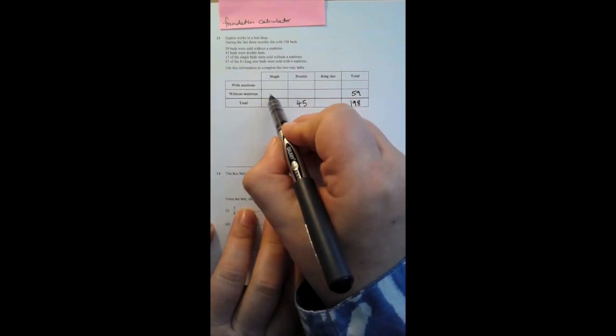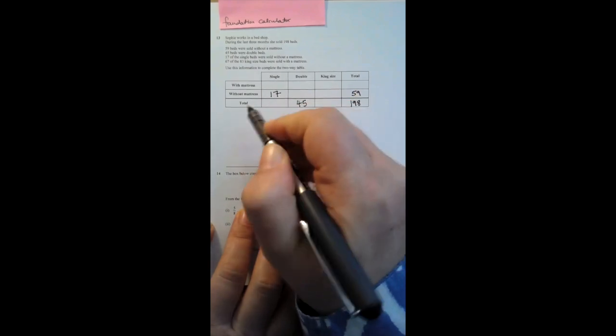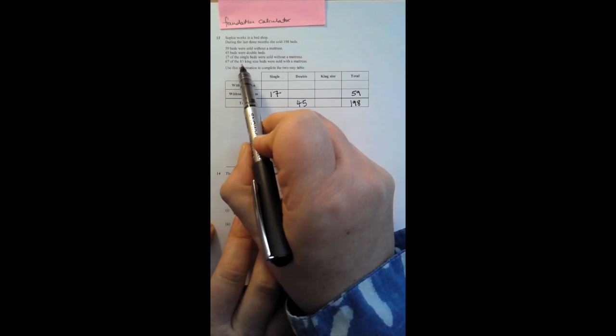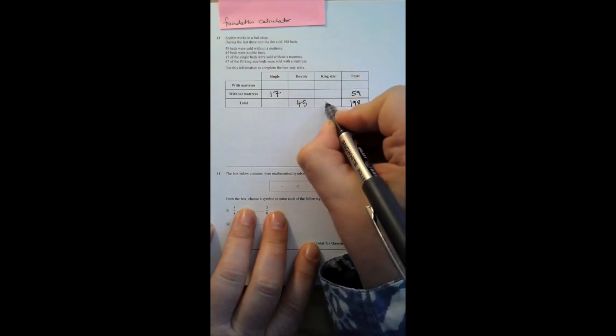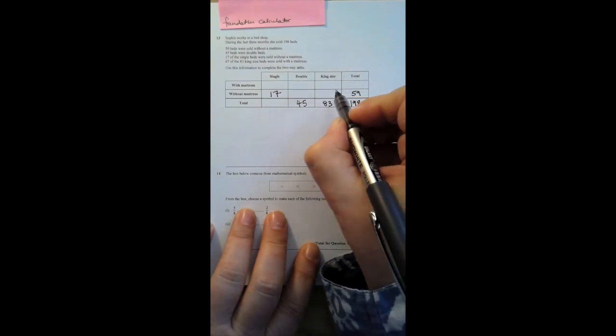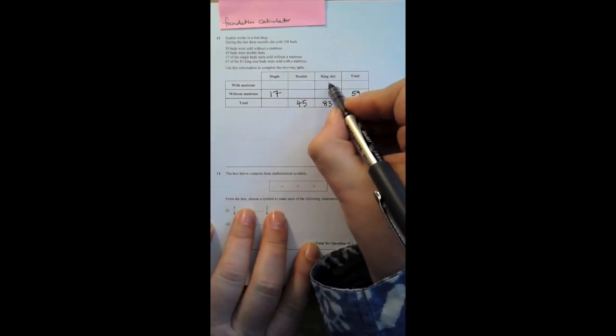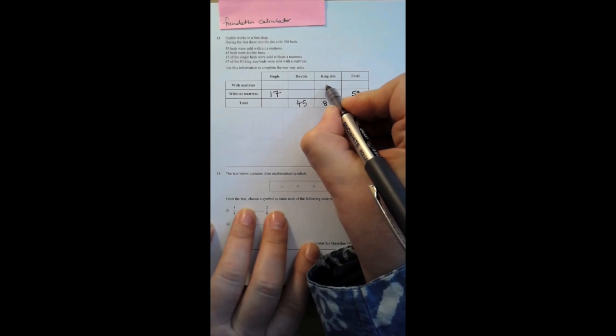Single, no mattress. I'm just checking that, yes. 67 of the 83 king-size beds were sold with a mattress. 67.